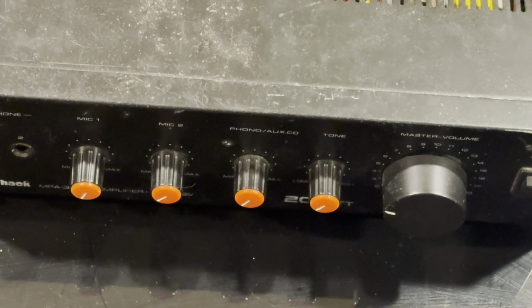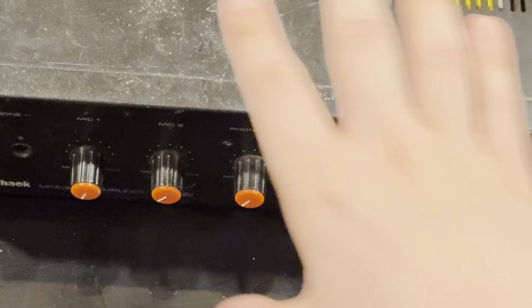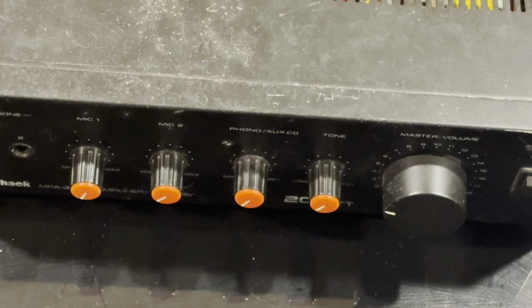There are many ways you could hook this UTI-1 up to here. Unfortunately, this amplifier does not have a mic in or a line in, like a tel/line in like the TOA amplifiers have.